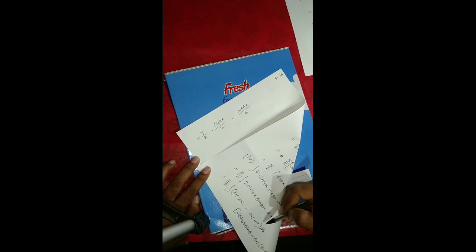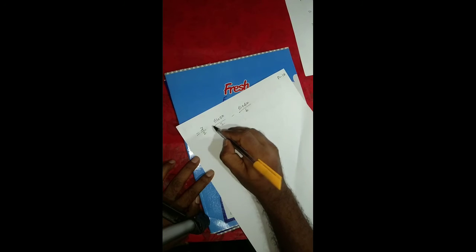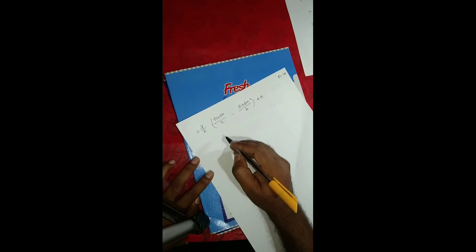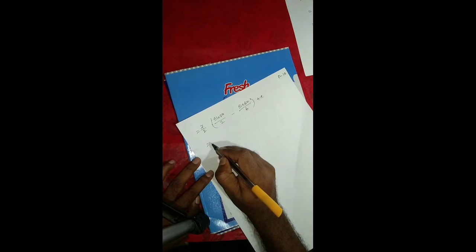It's the formula of cos, integration of cos x, that means sin x by A. Now close the bracket, give constant.